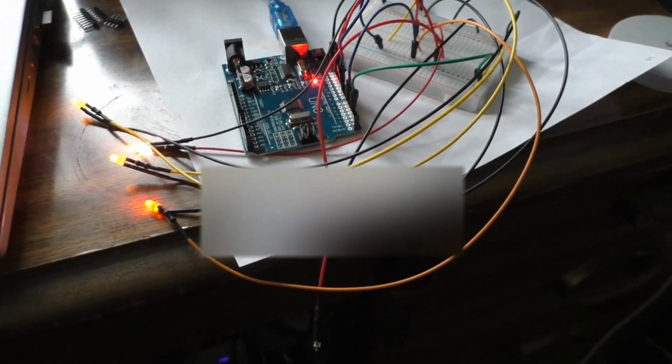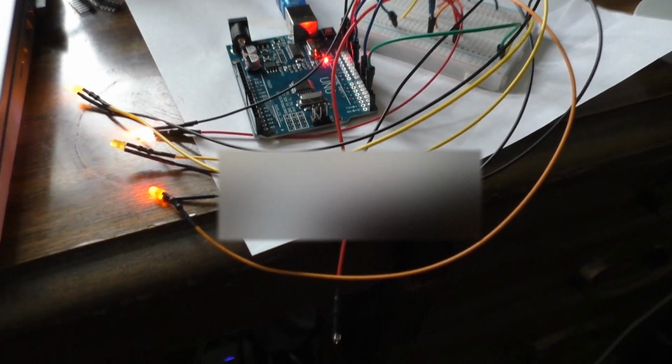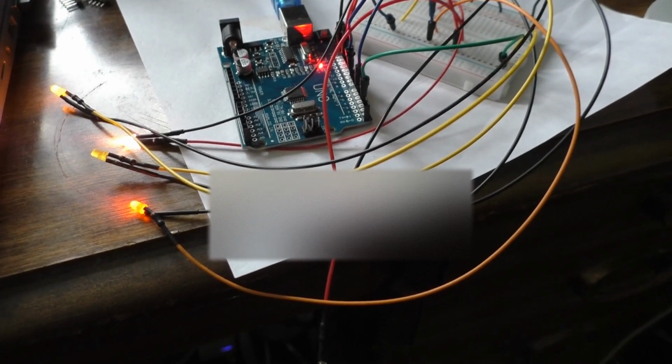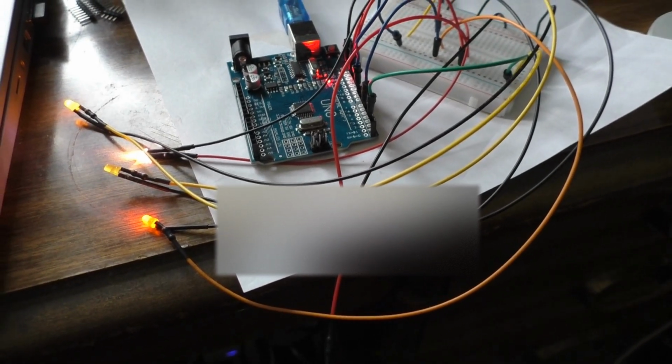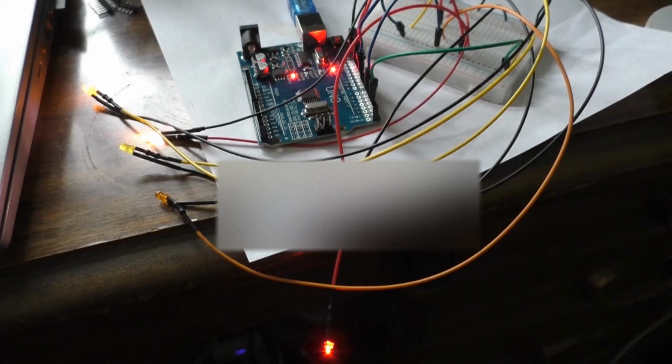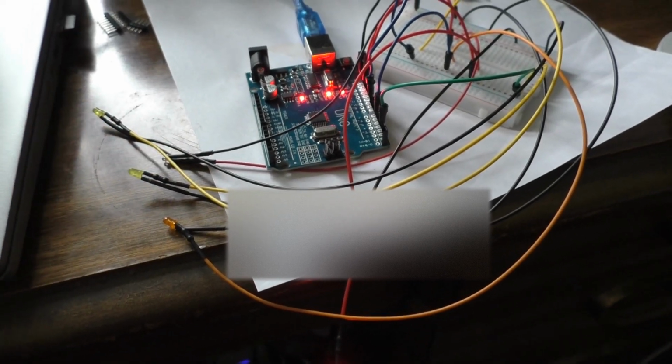But I just thought it was a quick, interesting thing to show how easy it is to do something like this. I felt like this is a way easier way to do it than taking, you know, lots of components and building your own circuit board.